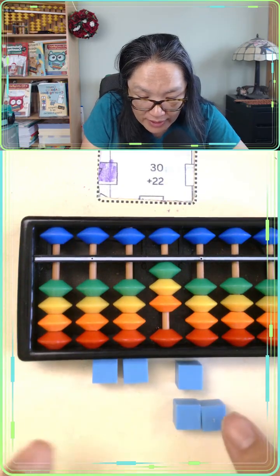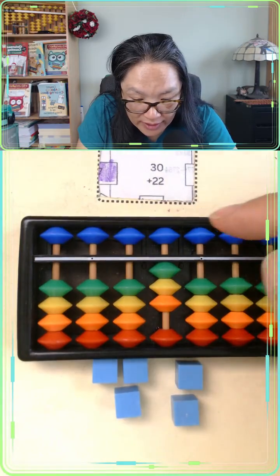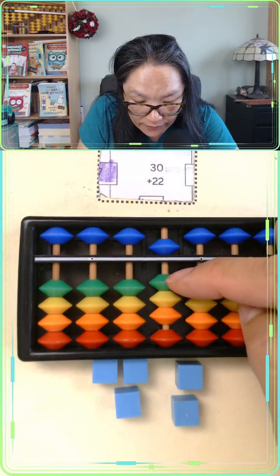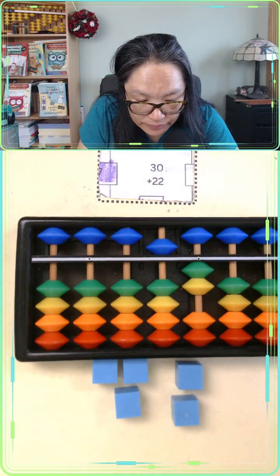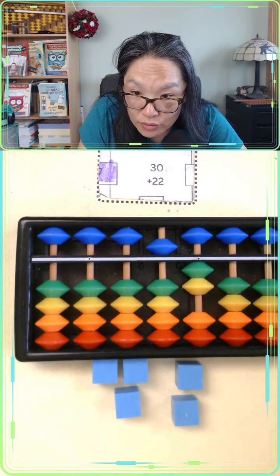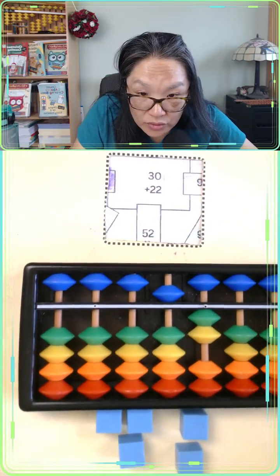That's it. So this is the package, right? We broke it up and now we have 5. So I do it again. Add the 5, take away the 3. And then add the 2. So our final answer is 52. Does that make sense?